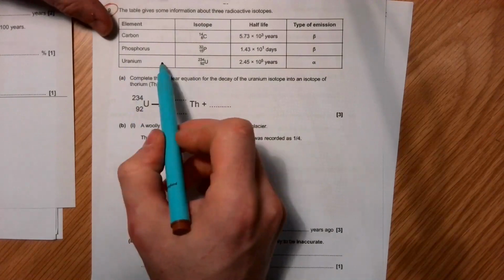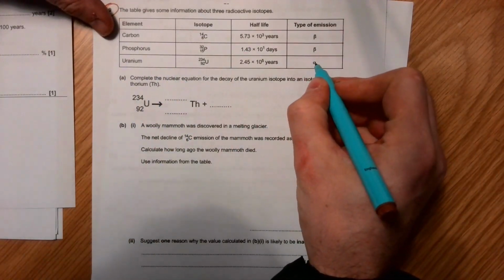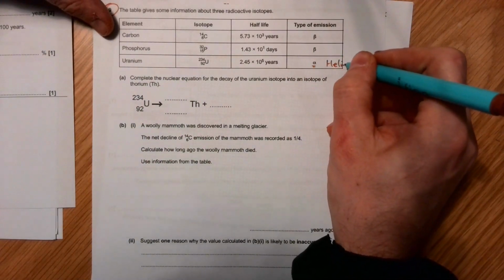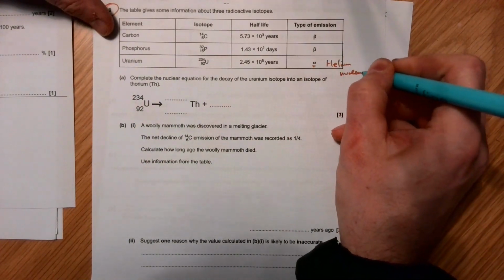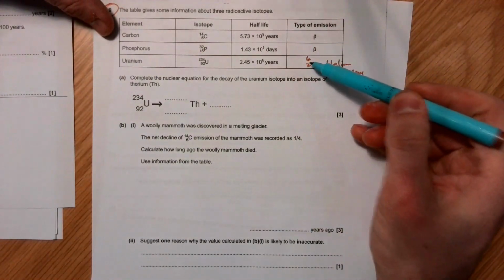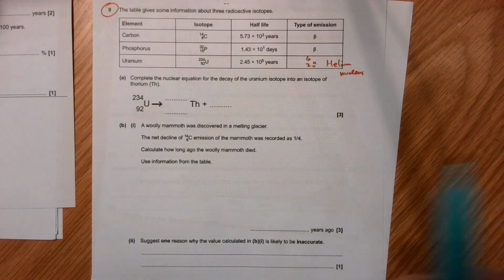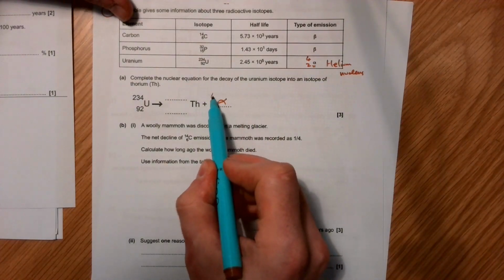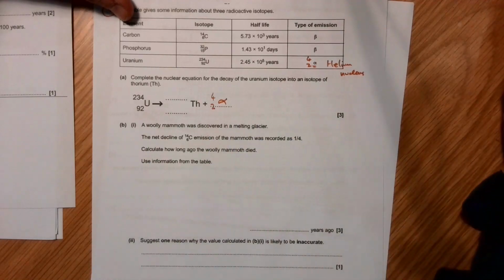So uranium, a type of emission is alpha. That's really important. And alpha is a helium nucleus. So it has 2 protons and 2 neutrons. So it is 4, 2. And that means we can immediately write in here alpha, 4 and 2.